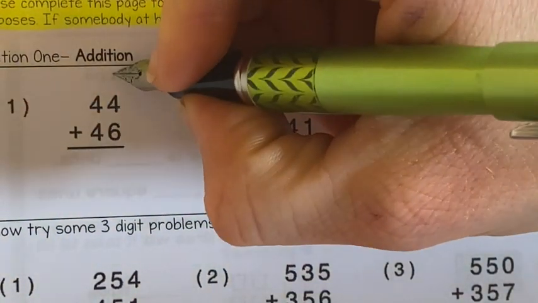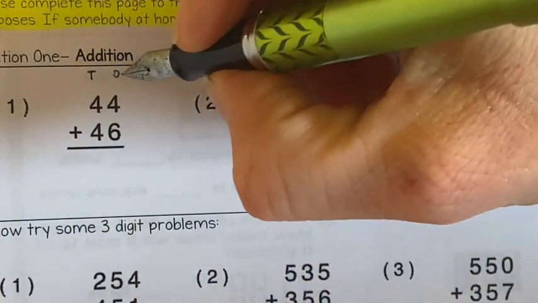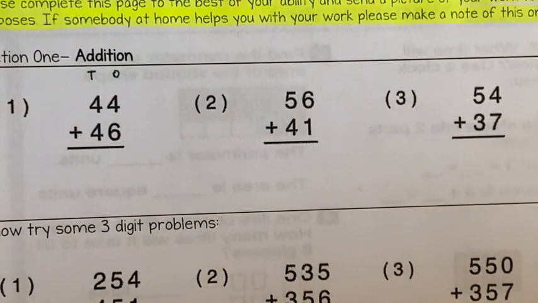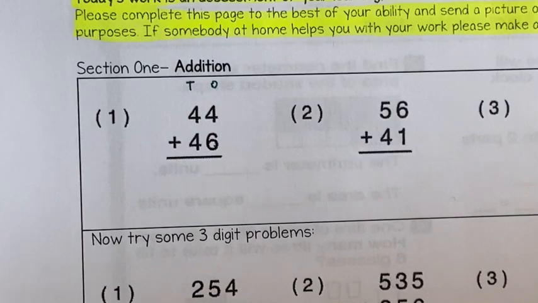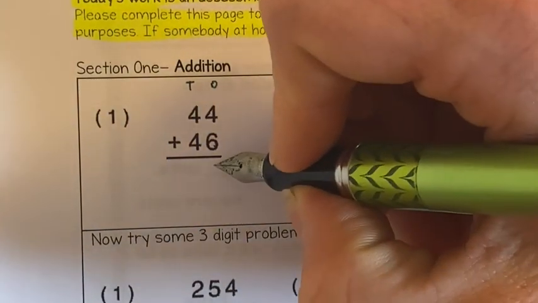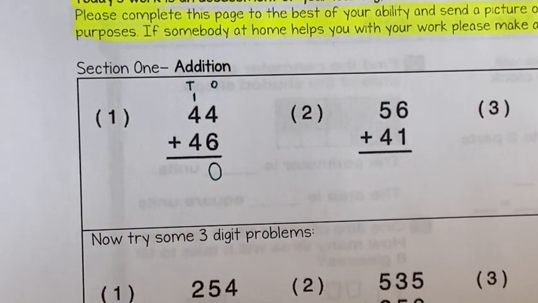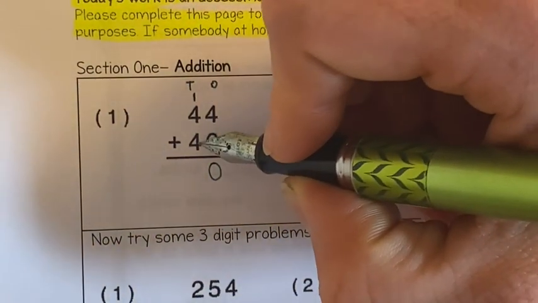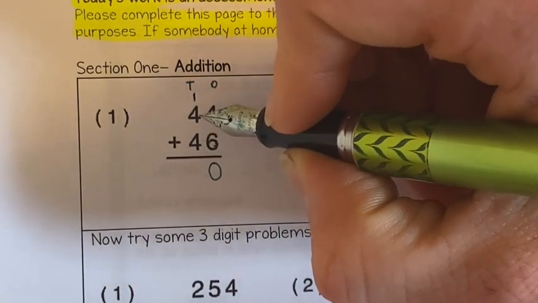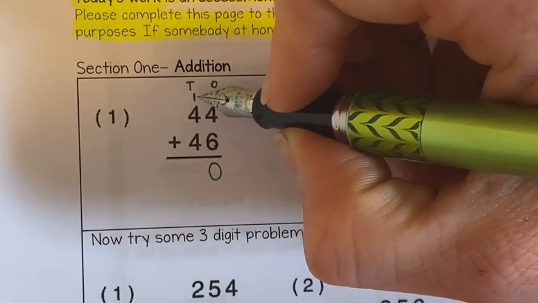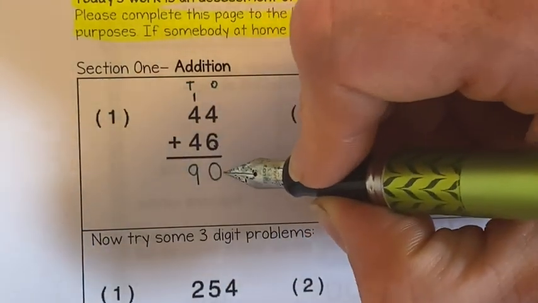So I look at my ones and I look at my 10s. So I'm modeling Grandma and Grandpa's way. If you're using another strategy, that's okay too, but that's the one I'm going to model. So 4 plus 6 is 10. Since this is my ones column, I have 0 ones, but I have 1 10. So I'm going to put that 1 10 in the tens column. Okay, and then I'm going to add up my 10s. 40 plus 40 is 80 plus 1 more. So I have 4 10s plus 4 10s, which is 8 10s, and 1 more is 9 10s. So I have 9 10s and no ones.